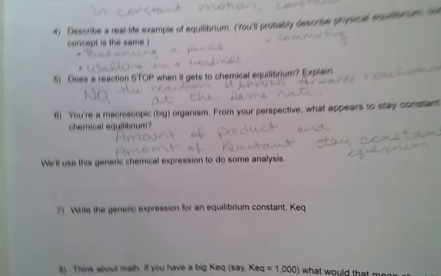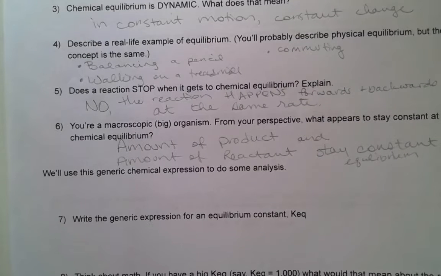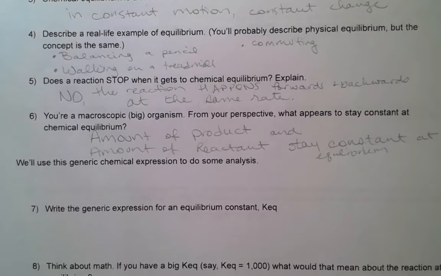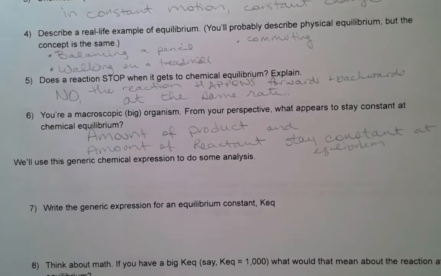So we did the concepts, we did a review of the concepts, and I secretly set you up for the math. Here's how. The very last thing that we did was here. We were thinking about things that stay constant at equilibrium, even though the whole process is super dynamic, constantly in motion.